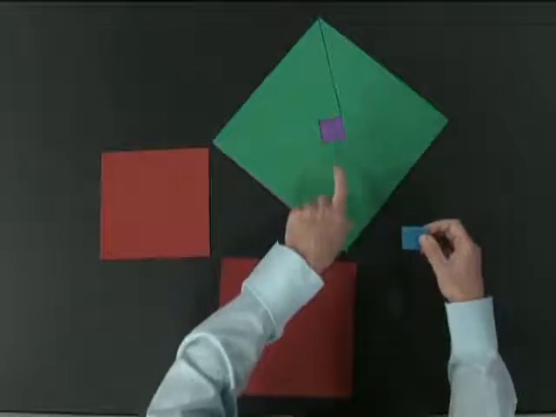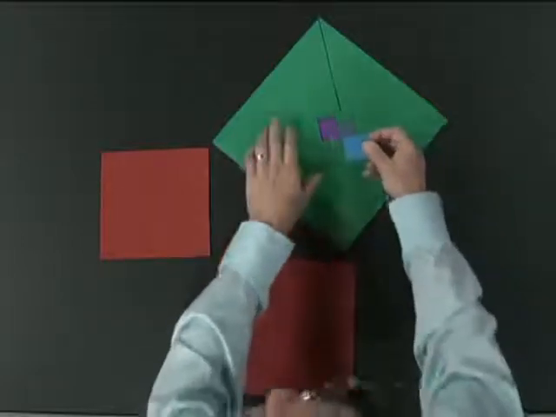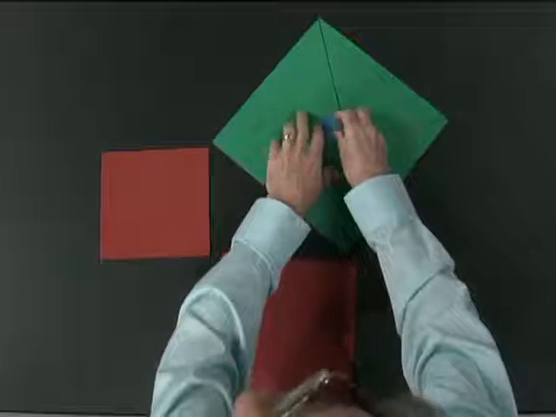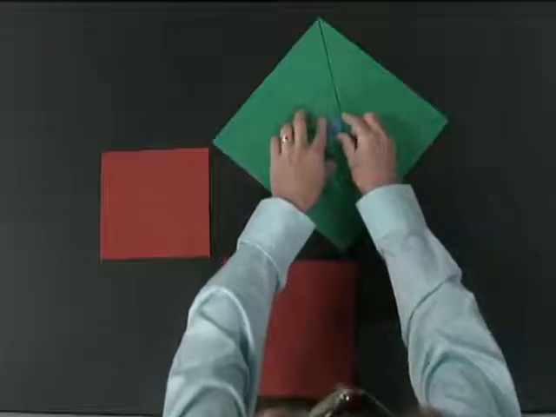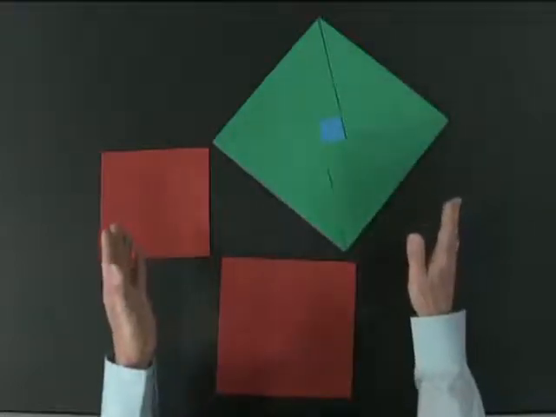Those cover the square on the hypotenuse, except for a little square in the middle, which you'll notice has sides that are the difference between the long side and the short side of our original triangle.